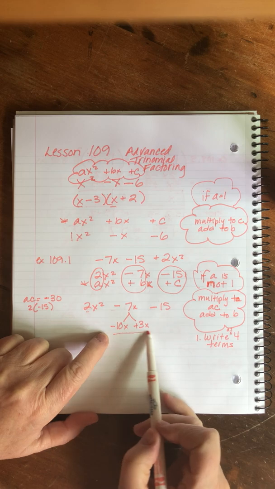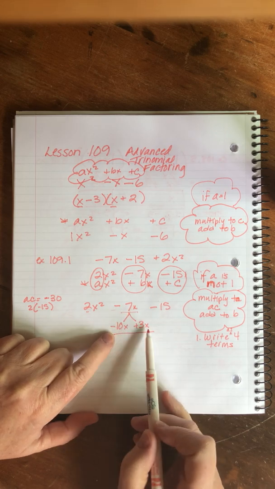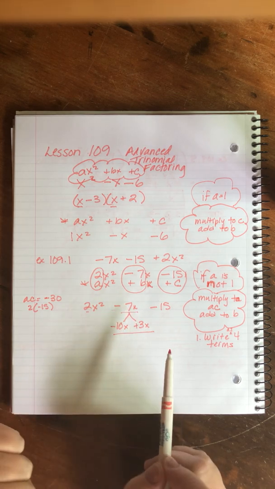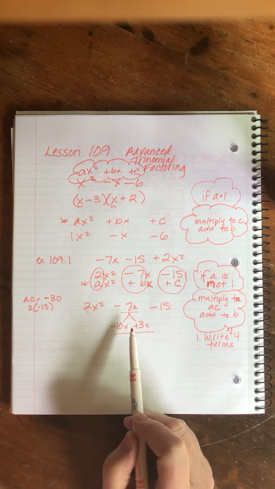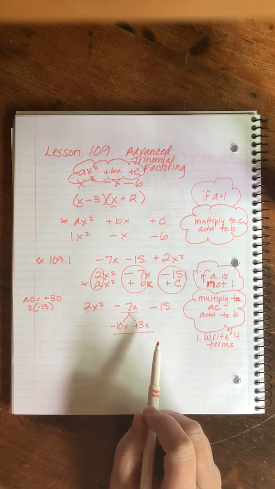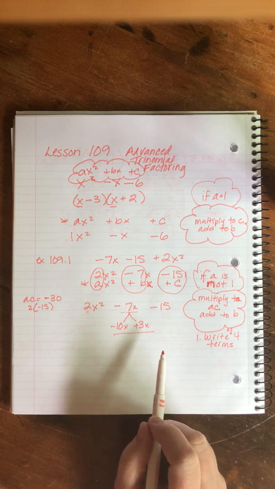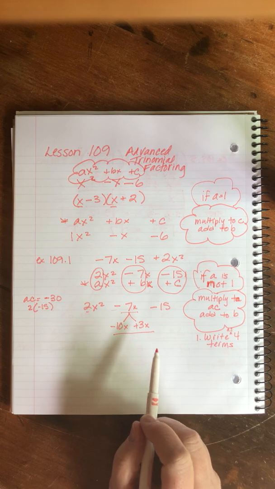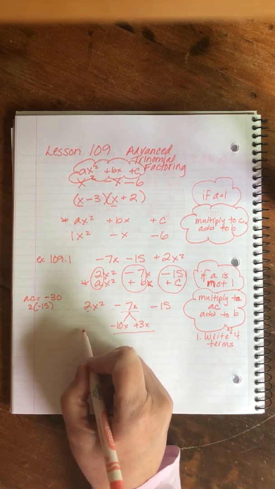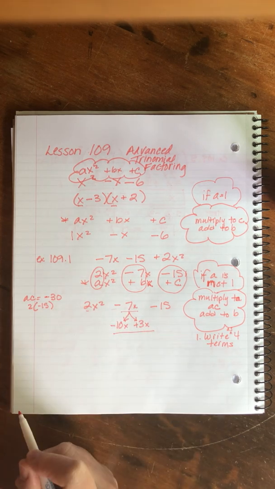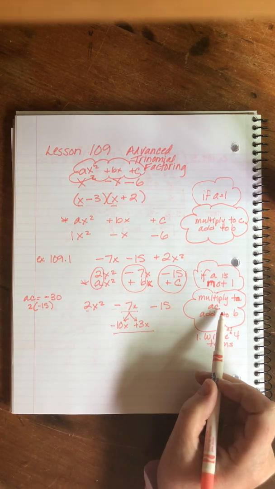These are equivalent, right? Minus 10x plus 3x is equal to minus 7x. But there's a reason we want to write it this way. And P.S., John does not teach this lesson the way I do in the book. His is a completely different thing that involves lots of guessing. My way's way better.